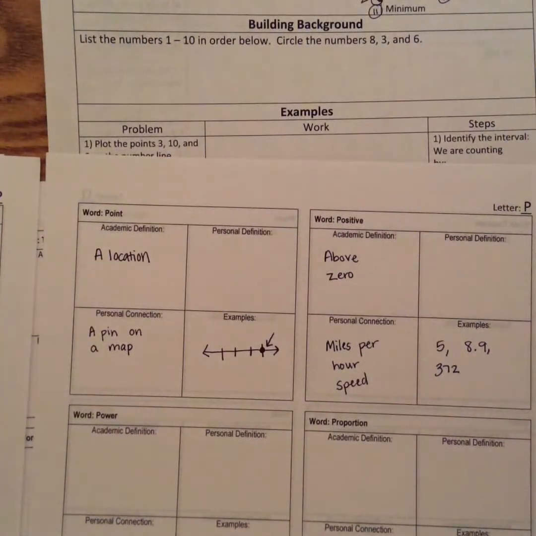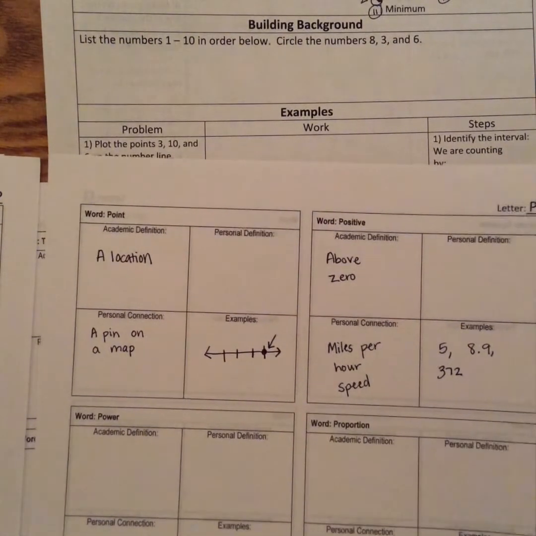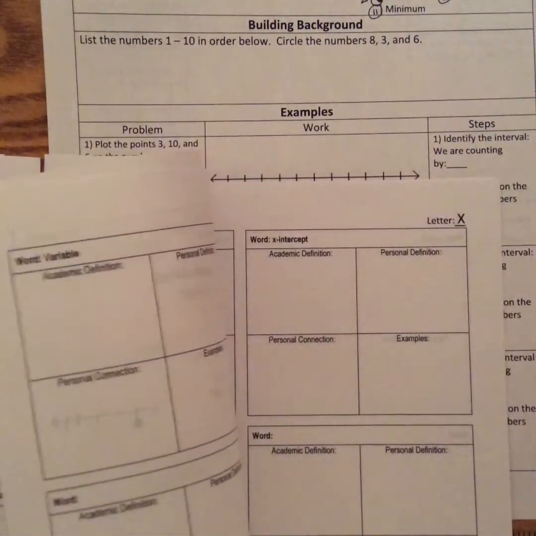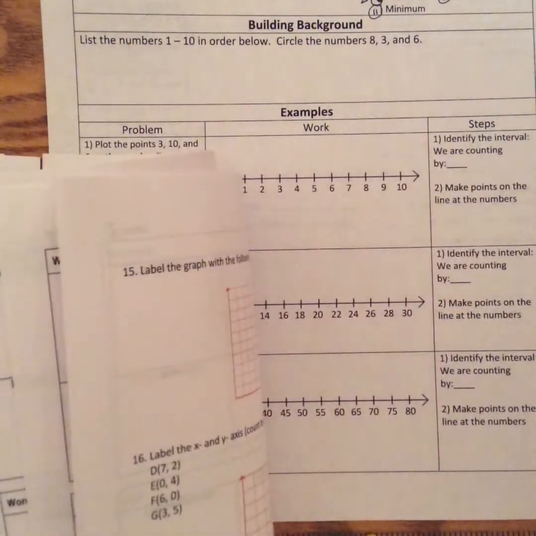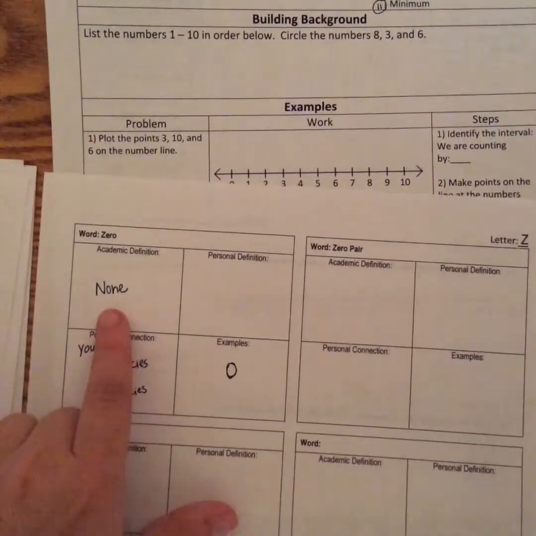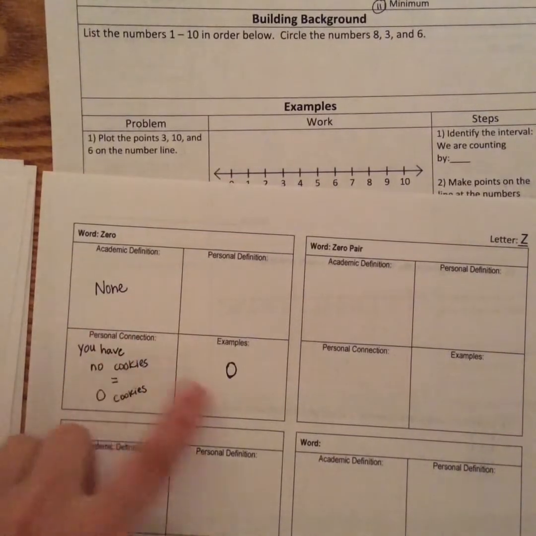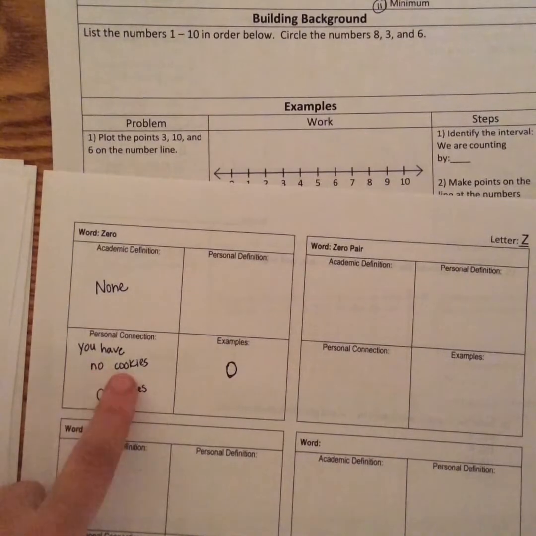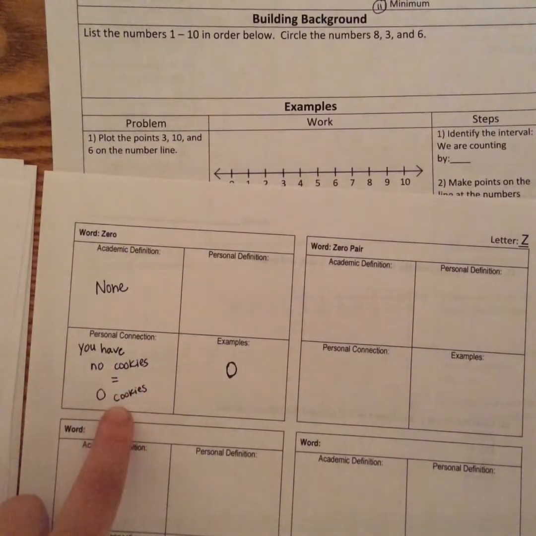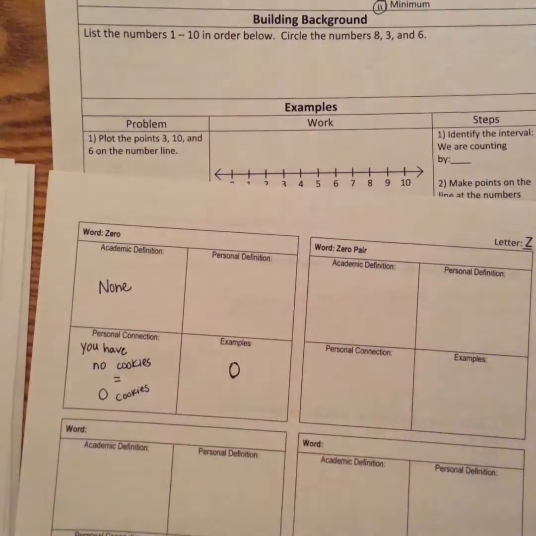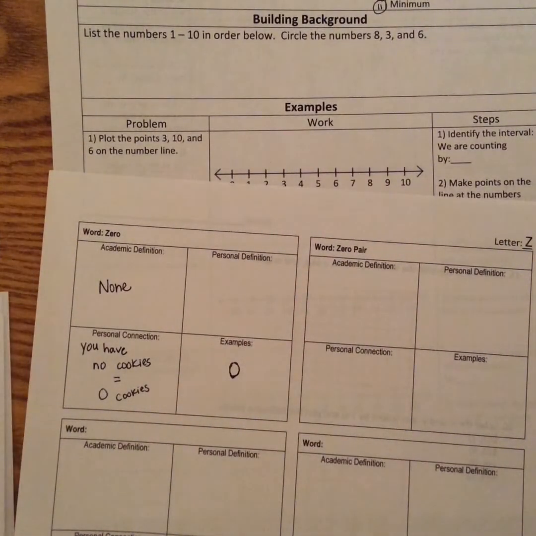All right, we got a few more. So now we're going to go to 0. So 0 is Z, so that's the very last page. This should be a quick definition. It means none. So that's 0. That's the number, okay? And that means you have like no cookies, which means 0 cookies. That's your personal connection. So don't forget to do your personal definition. Remember, you can pause this video if I'm going too fast.